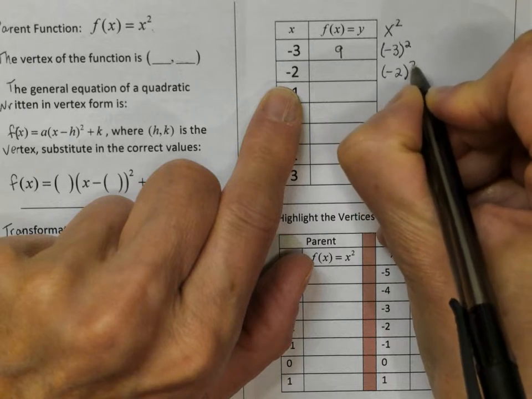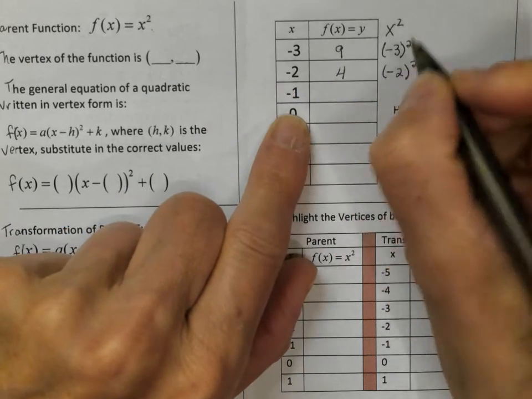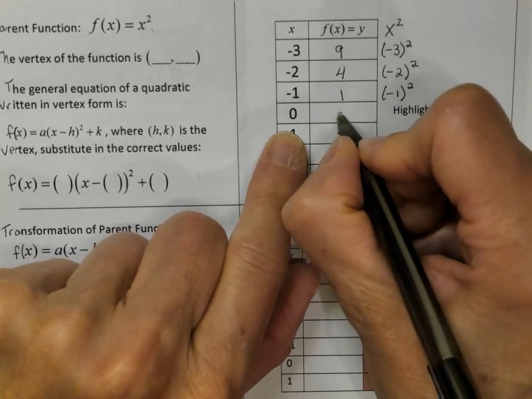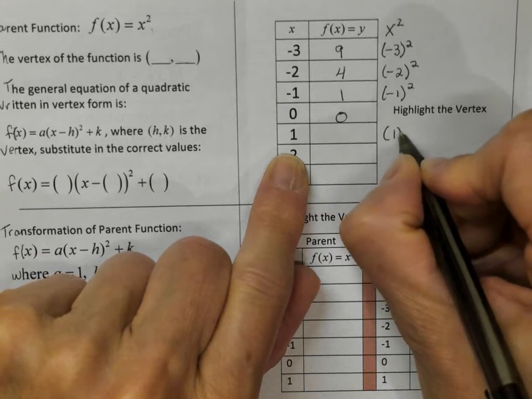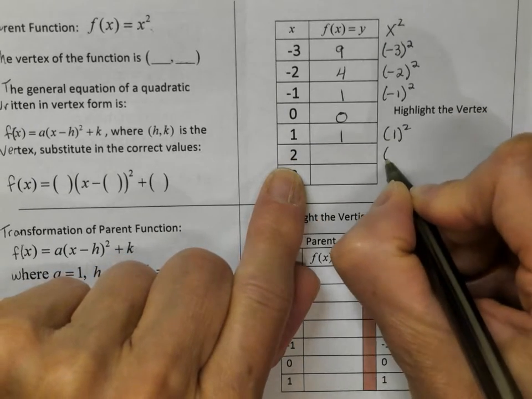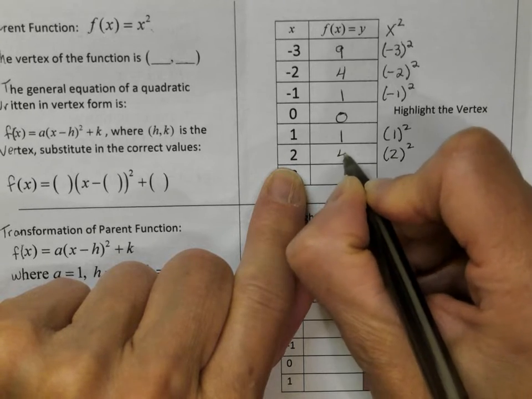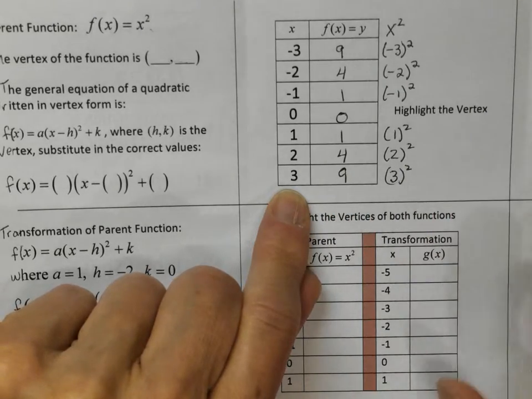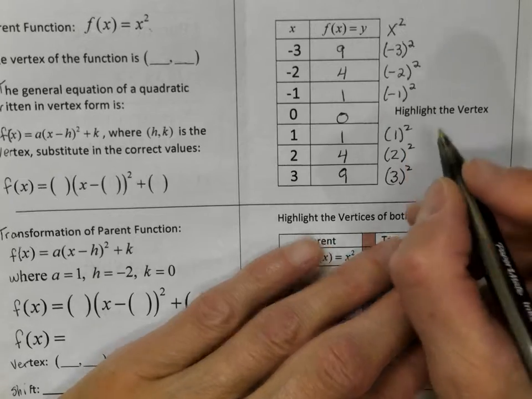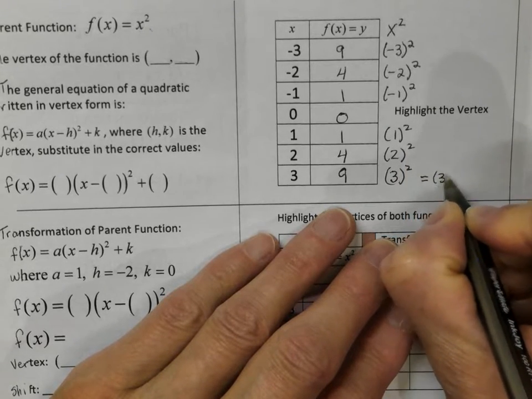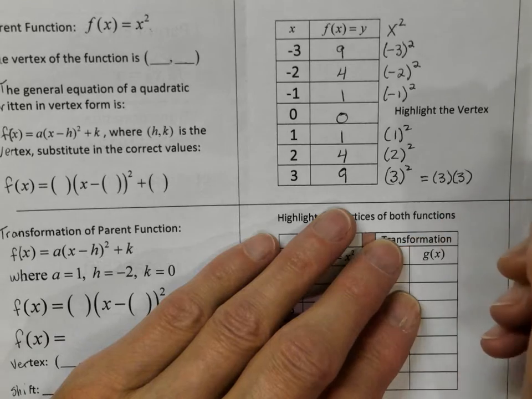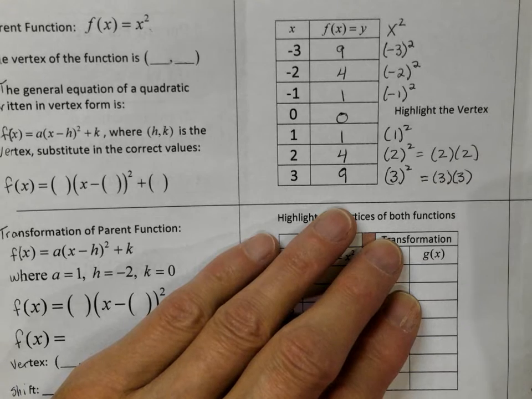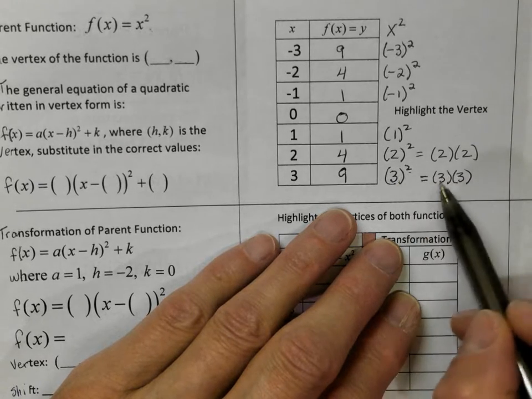Negative 2 squared gives us 4. Negative 1 squared gives us 1. 0 squared is 0. 1 squared is 1. 2 squared is 4. And 3 squared is 9. If you can't remember how I got those numbers, squaring is the same as multiplying the number by itself twice. That's all we're doing.